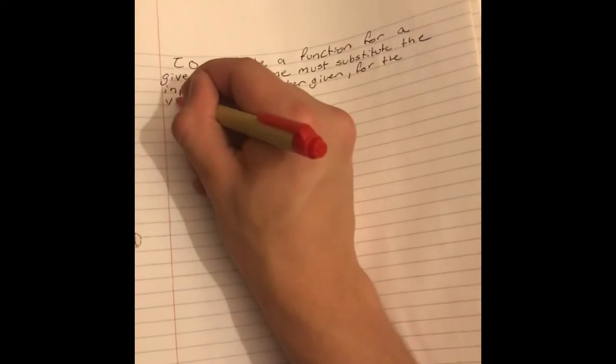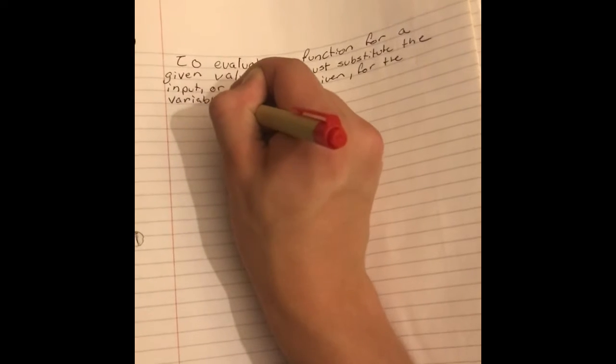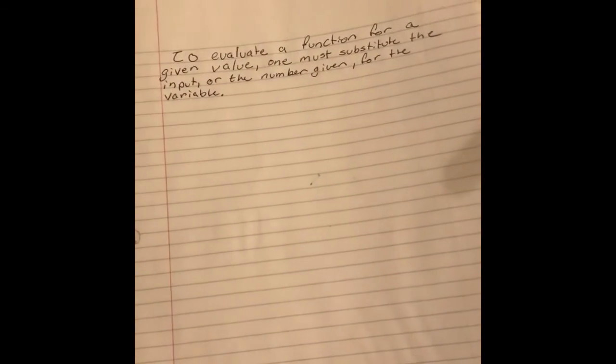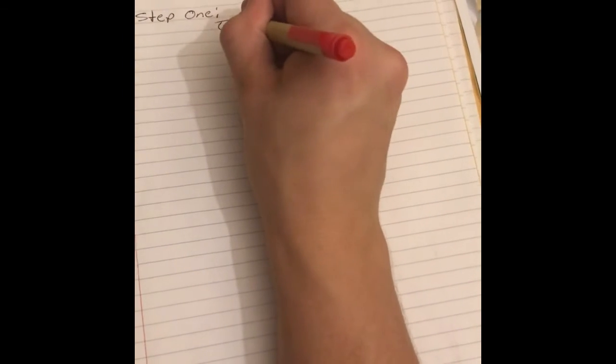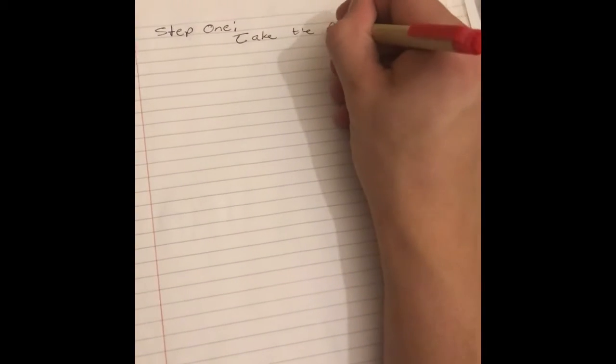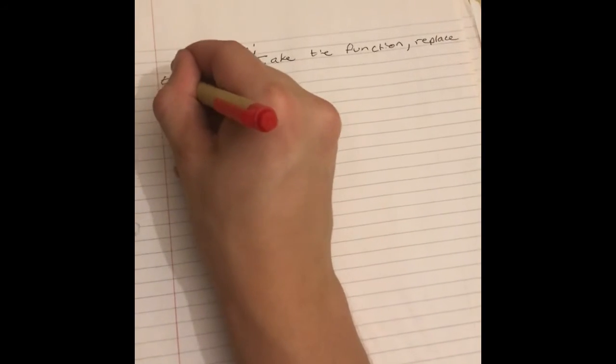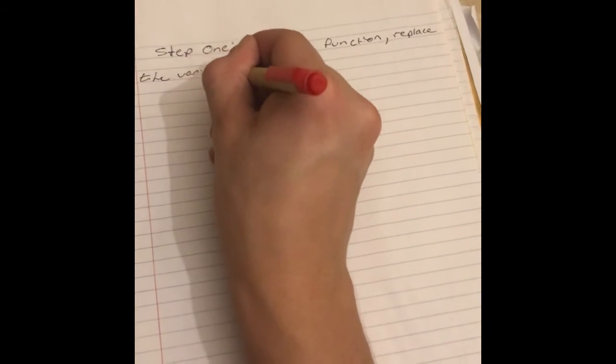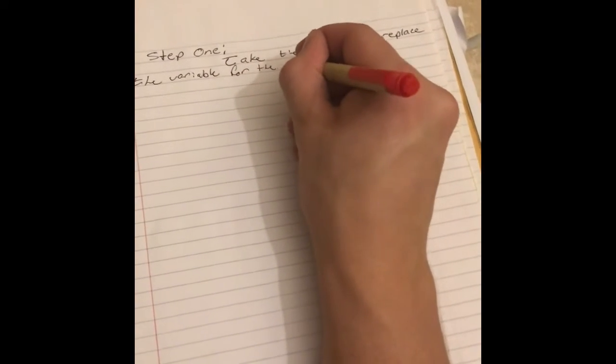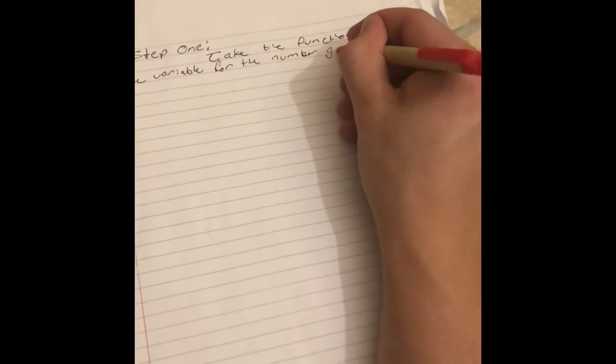To evaluate a function for a given value, one must substitute the input, or the number given, for the variable. Step 1.